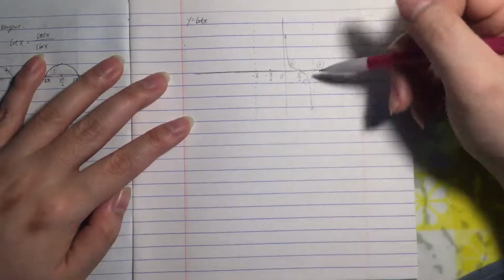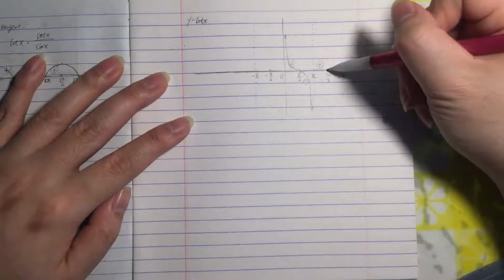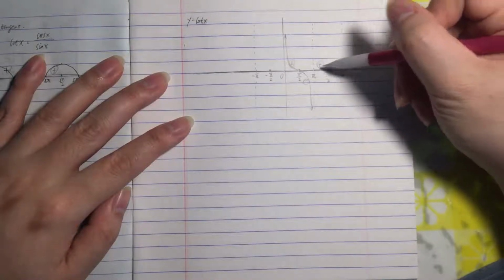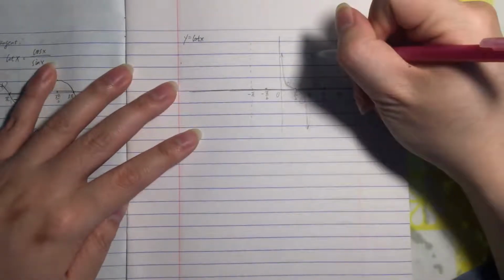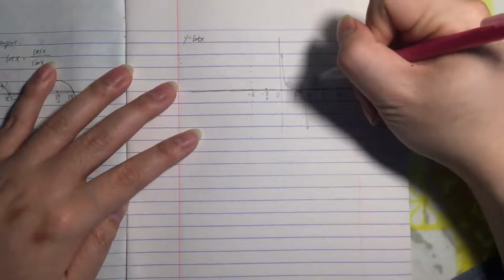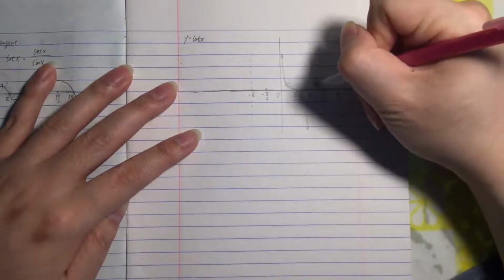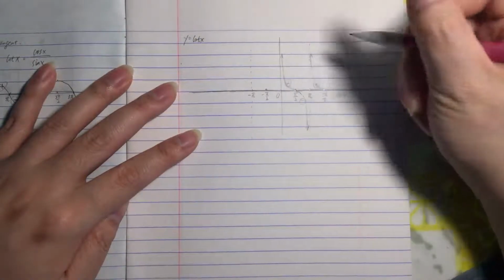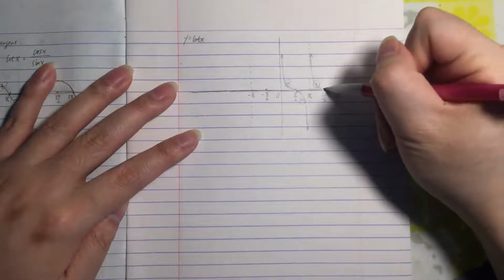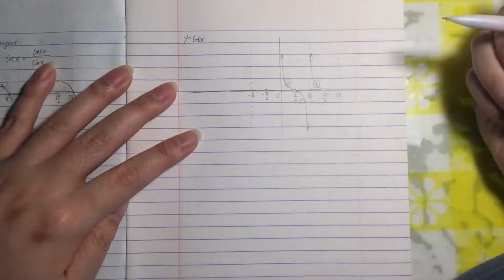That's the vertical asymptote. That's the x-intercept. The curve is positive. That means the curve is above x-axis. It looks like this. From pi to 3 pi over 2, that's the graph of cotangent.